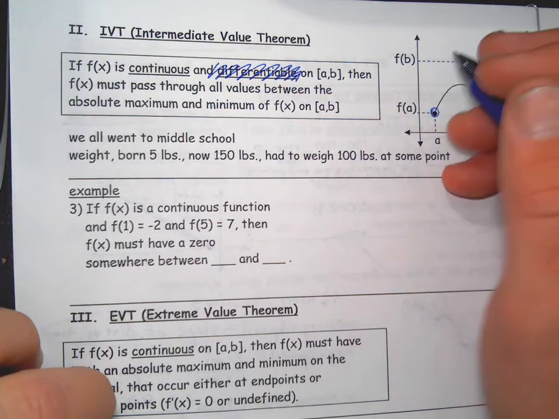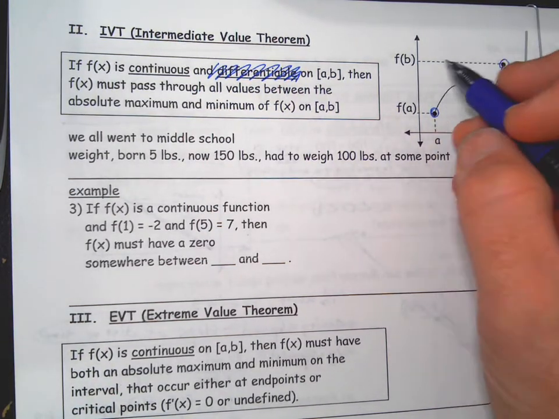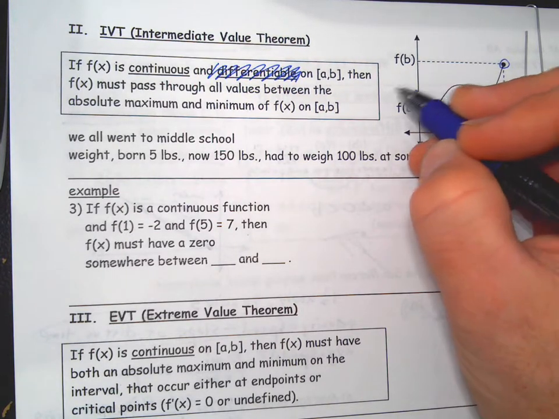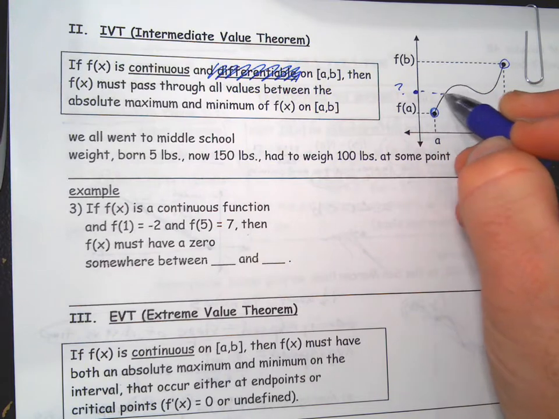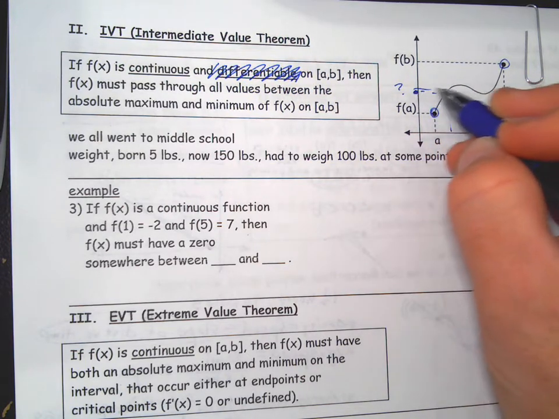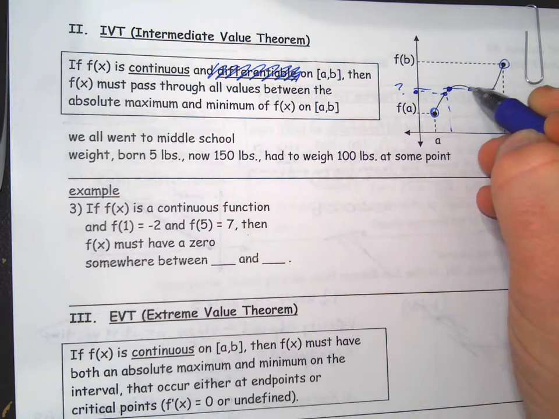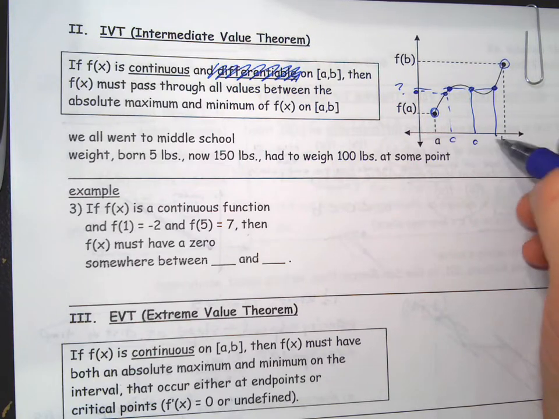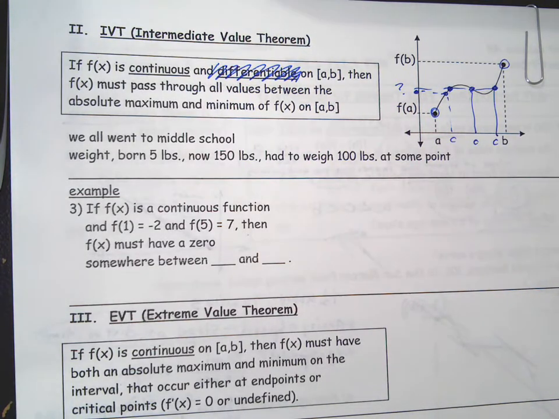So, if there's some value that you're looking for, there has to at least be one time, maybe even more. If we did this one, that value happens 3 times. And we call these C values, kind of like the last example. Sometimes they call those C values.